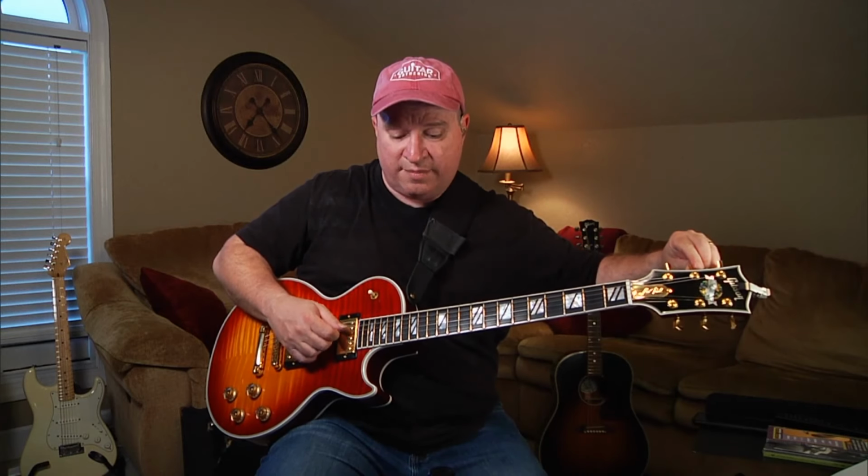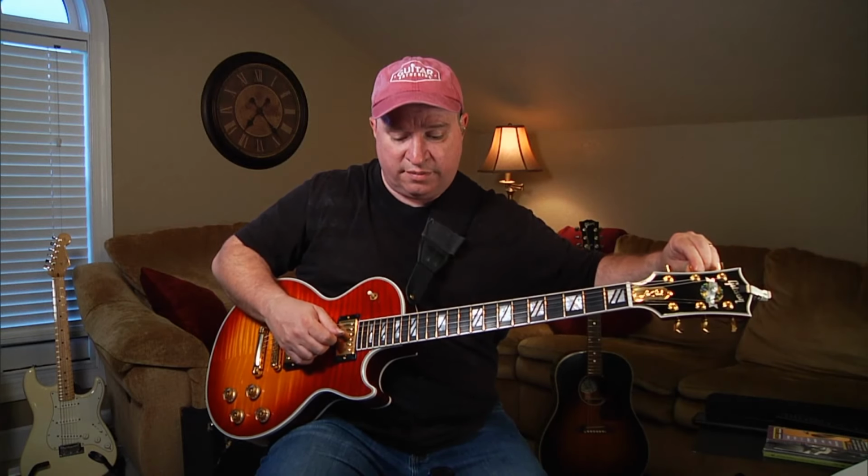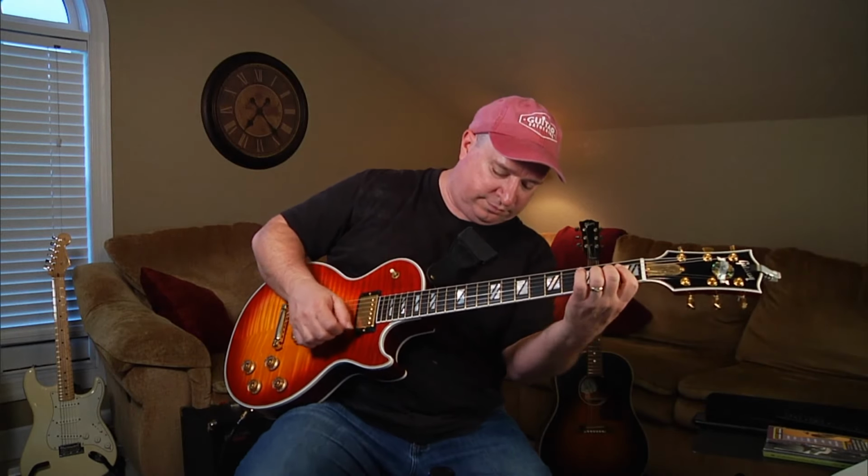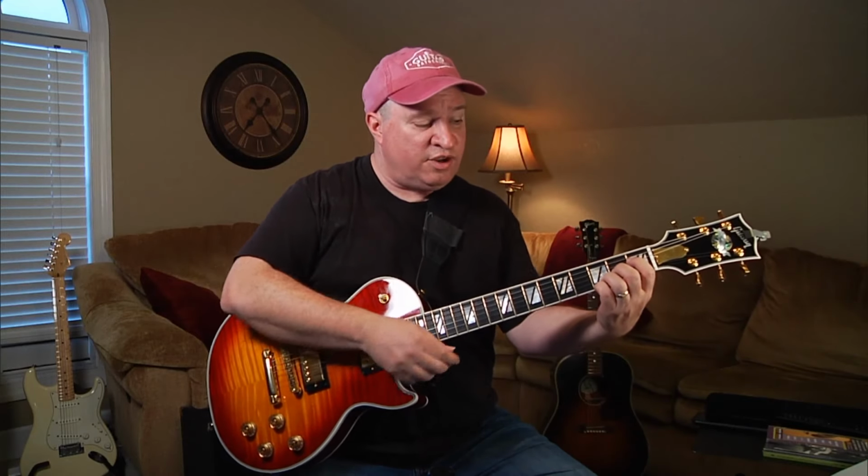Okay, this is an F13th. So this is the bottom half of our 13th shape that we did at the top of the page. Okay, there you go. That's a little bit better. So the F13th, you'll notice this one is another one of our rootless voicings. It functions as an F chord, as an F7th, but there's no F in it.